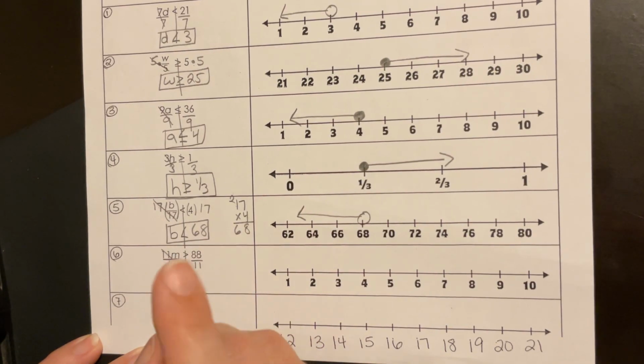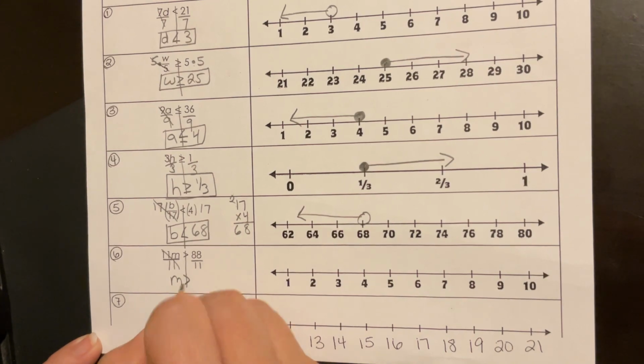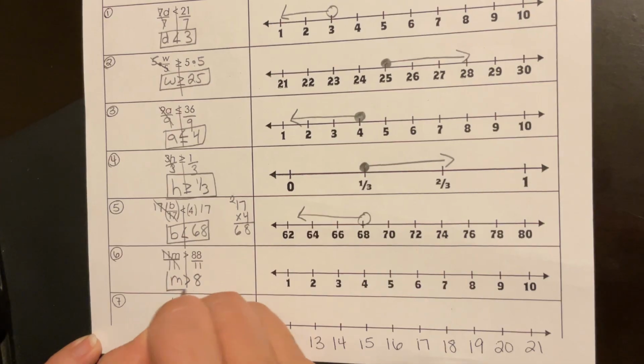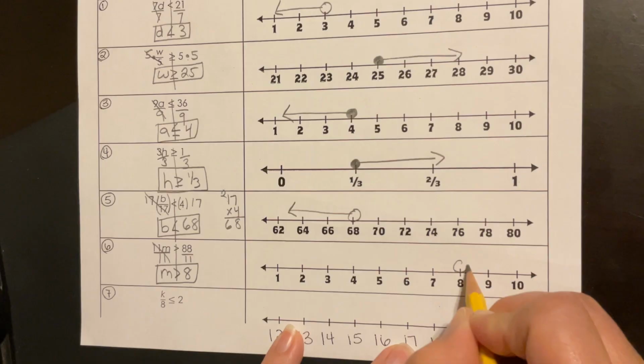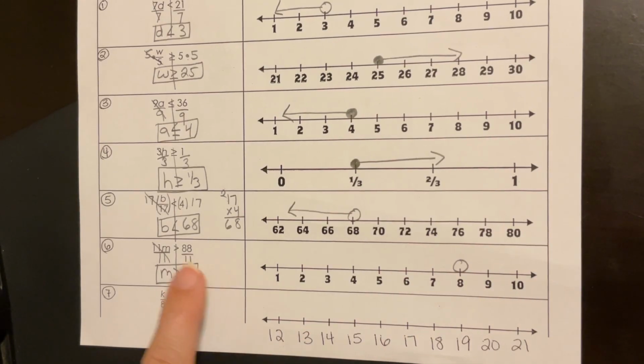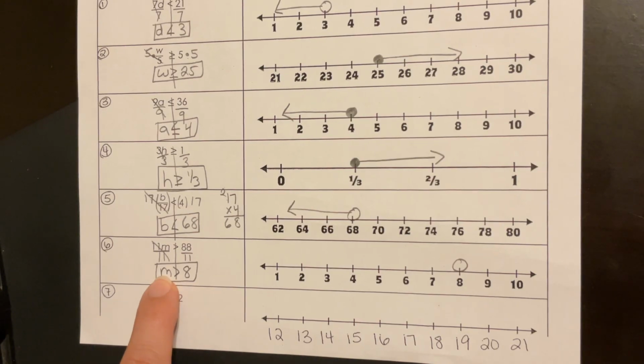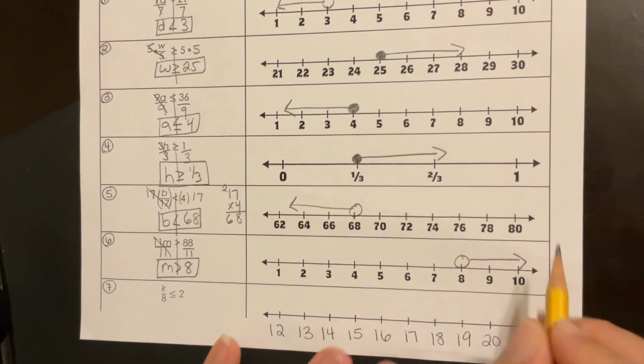Because I divided by positive 11, my inequality comes straight down. 88 divided by 11 is 8. Go graph it for me. You find 8 on your number line. You are giving me an open circle, not equal to 8. He is not a choice. But all my answers are greater. Greater goes to the right.